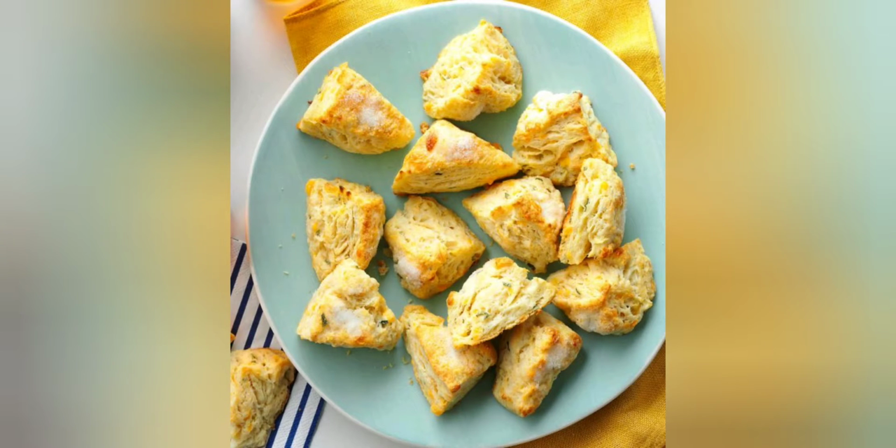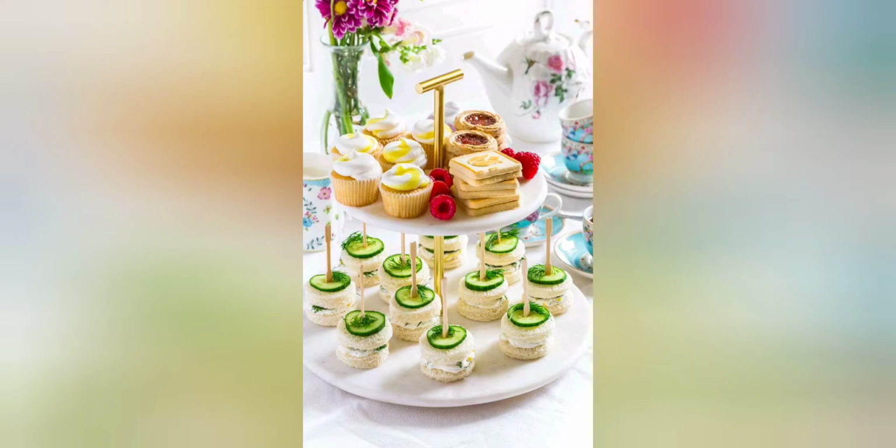If you're wanting to try out some new recipes for your tea party, you could always make some scones. And there's lots of recipes on Pinterest if this was something that you all would like to try to make together. And of course, for a British tea party, you're going to need some cucumber sandwiches.